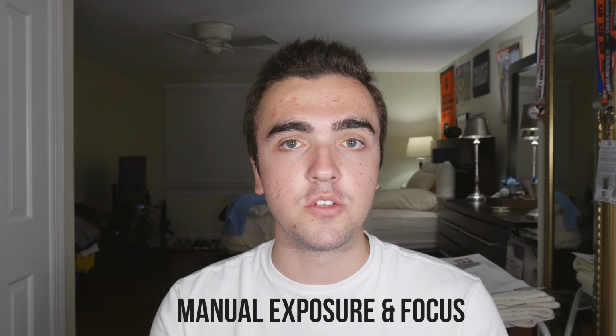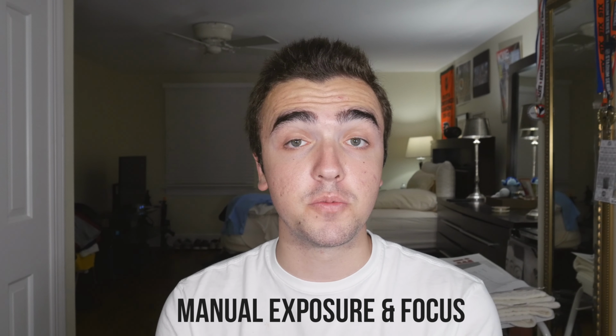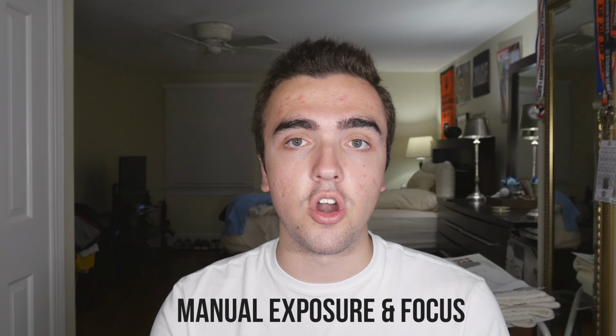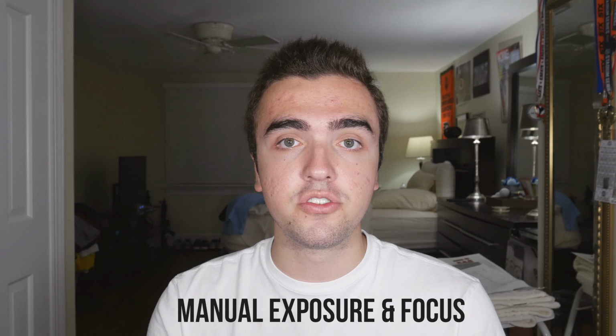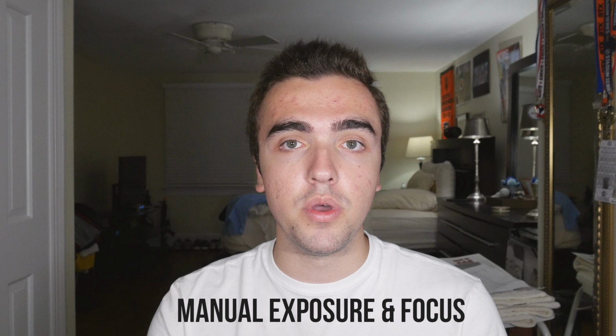Two general rules to follow whether you're shooting in video mode or photo mode is to turn on manual exposure as well as manual focus. Now manual exposure will make sure that your camera settings are always the same throughout your shooting, and also with manual focus you won't have that annoying pulsating focus here and there whether you're in photo or video mode. So again, manual focus and manual exposure turned on.